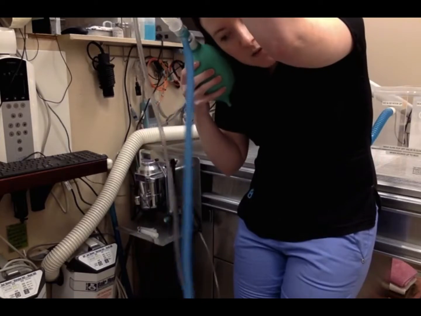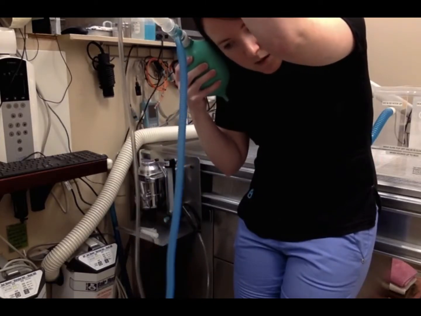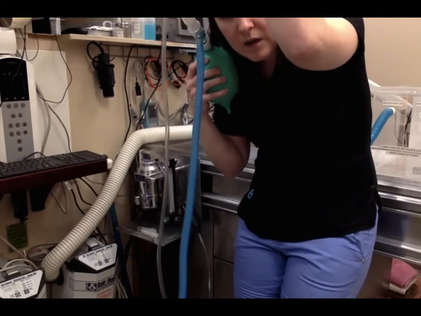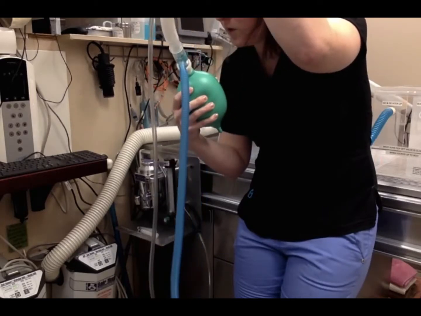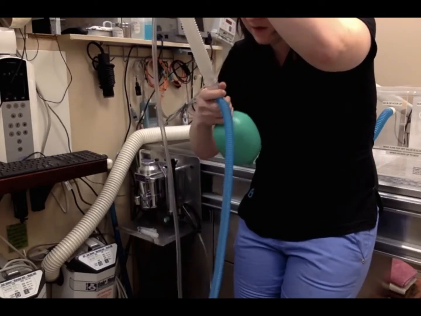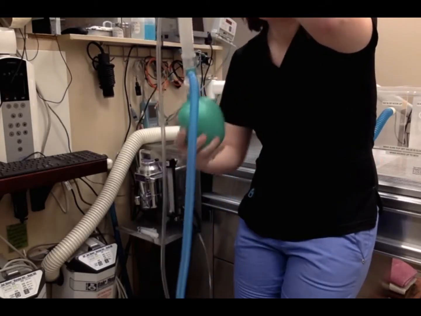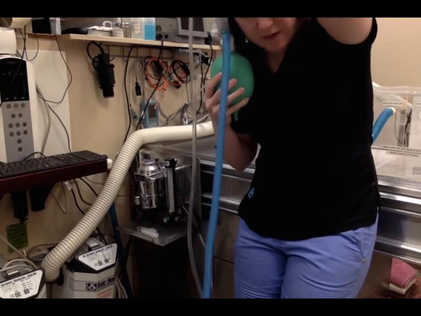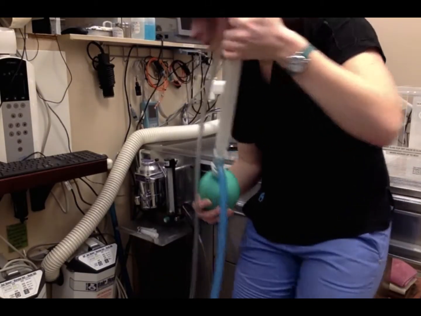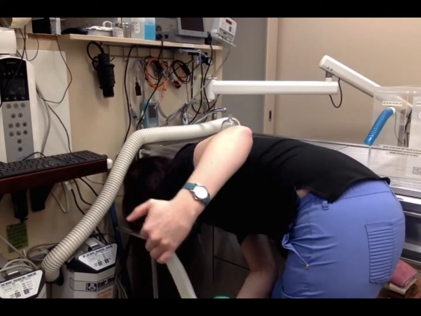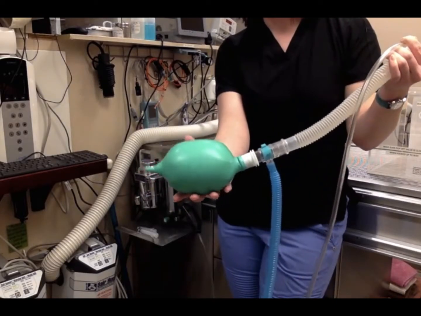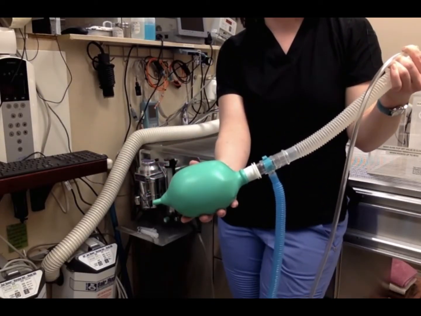I'm going to give it a little bit of a squeeze. I'm going to listen around the bag and at every connection around the tubing. And I hear just a little bit of air right here. It looks like that switch just wasn't pushed all the way over. I'm just checking every connection, and I don't hear anything. The bag is still just as taut and full as it was when I first started.